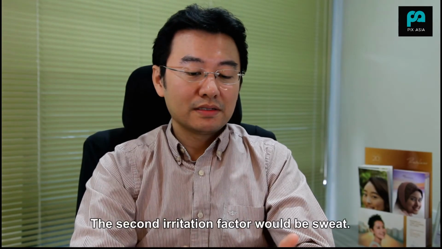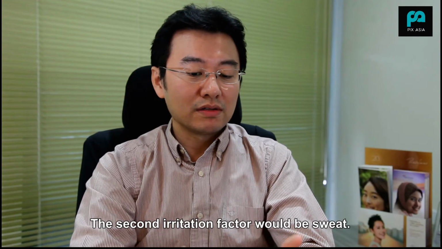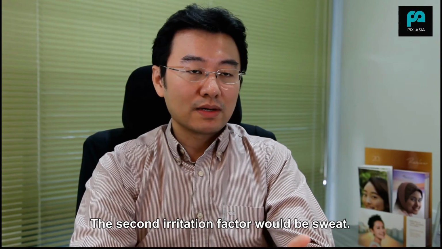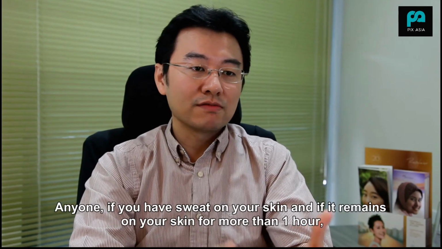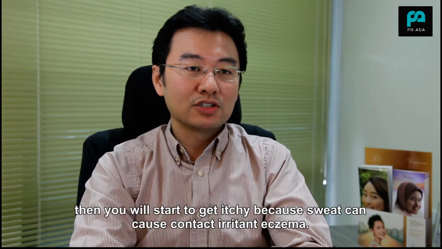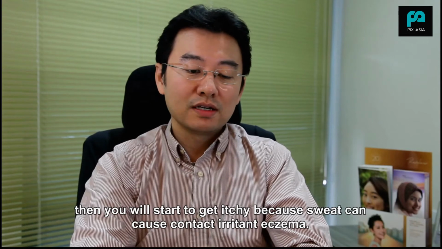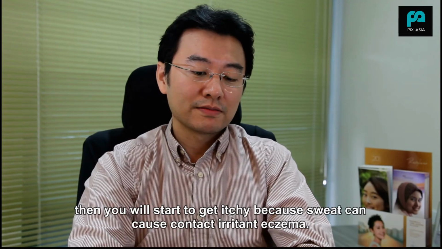The second irritating factor would be sweat. Anyone, if the sweat remains on your skin for more than 1 hour, you start to get itchy, because sweat can cause irritant contact dermatitis.